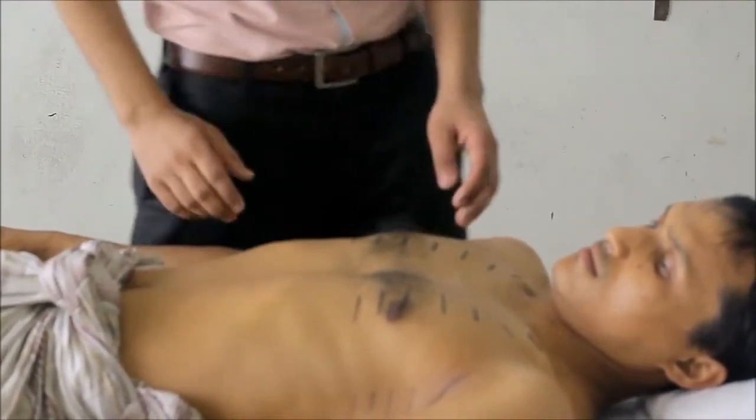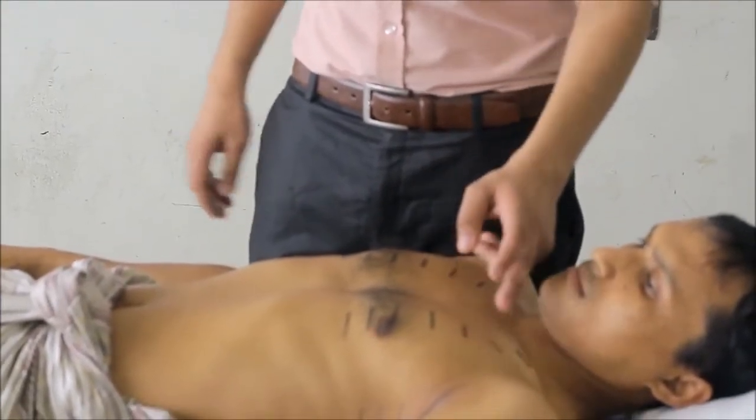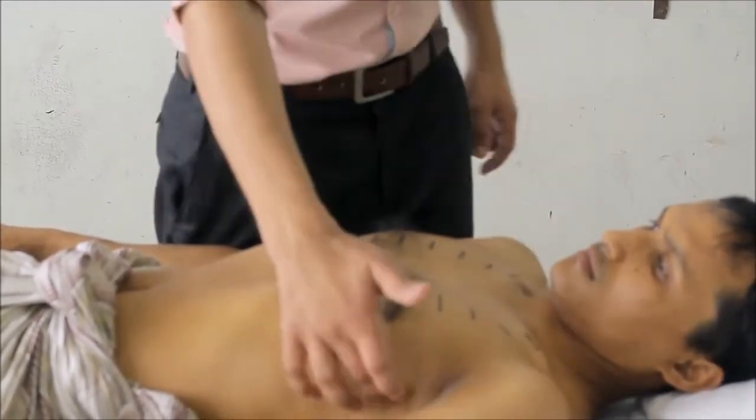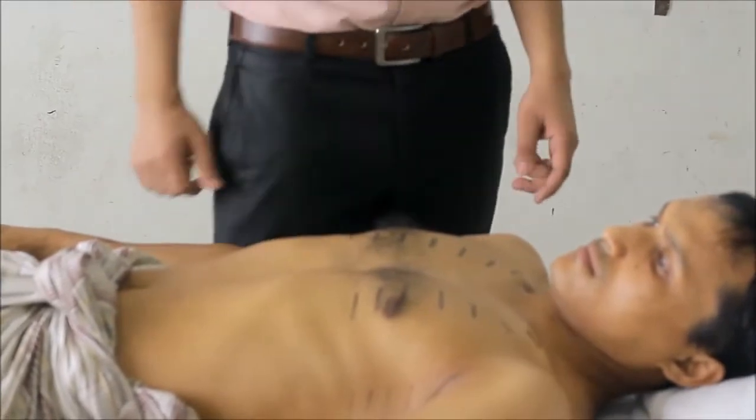Just like this, you have to do 3 sets. Compare each side. 1 set here, 1 set here, and 3 sets here. So 3 sets here, so 6 times.